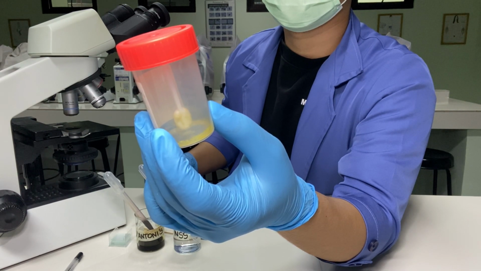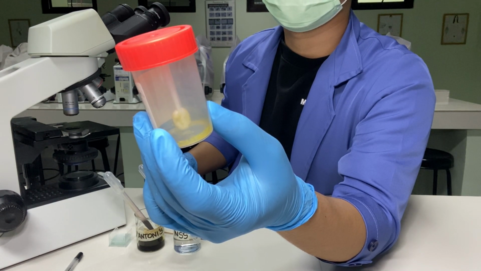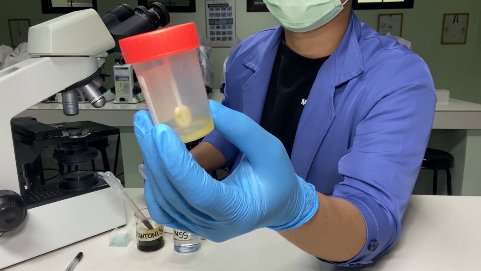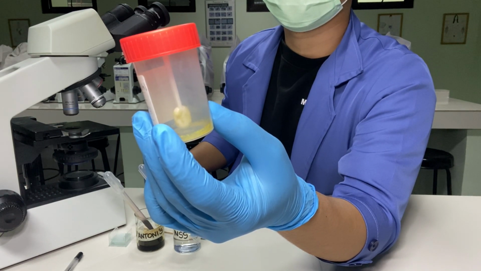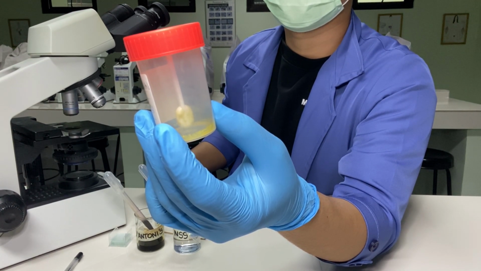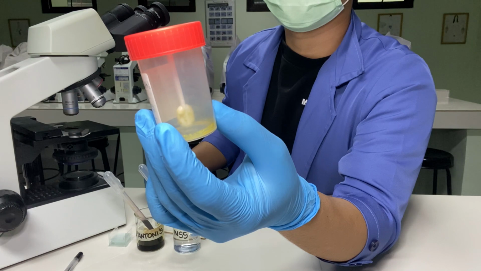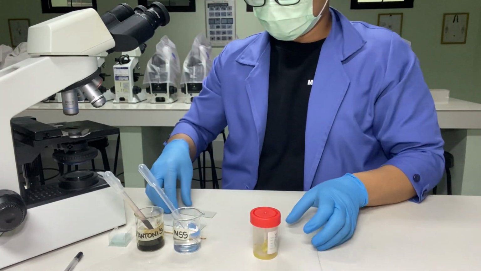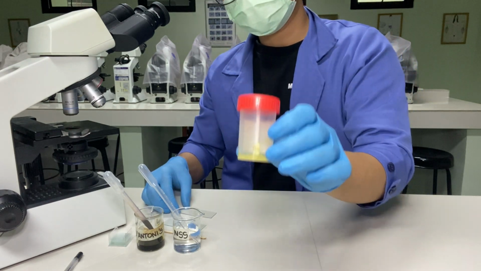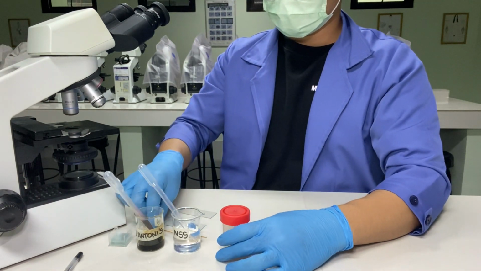Mushy: can be reshaped with an applicator stick. Loose: stool shapes to the container. Diarrheic: stool will flow slowly out of the container. Watery: fluid-like stool pours out of the container. The materials needed are a fresh human stool sample and an applicator stick.